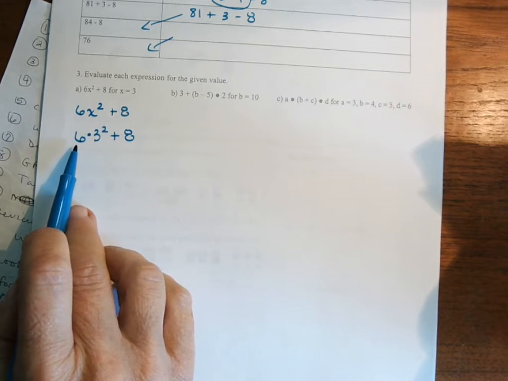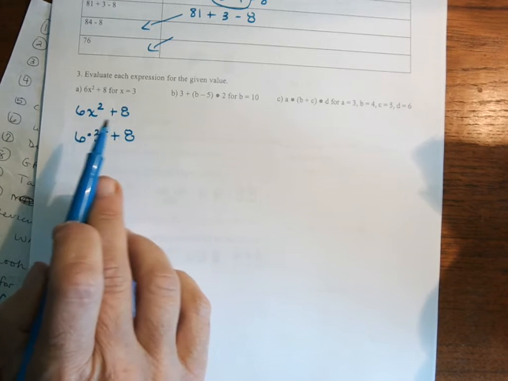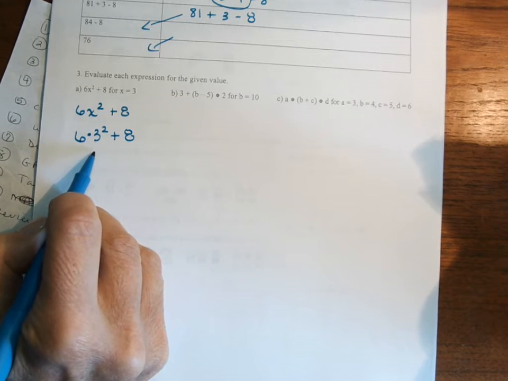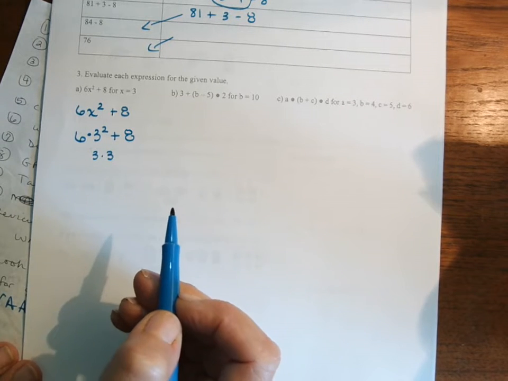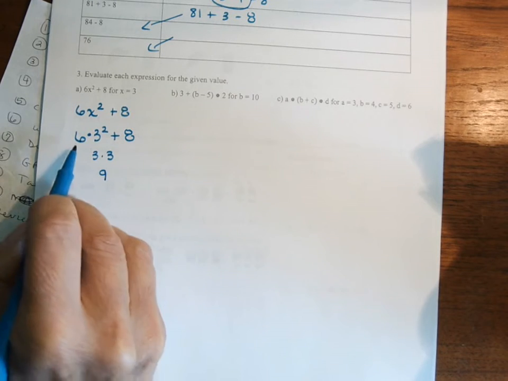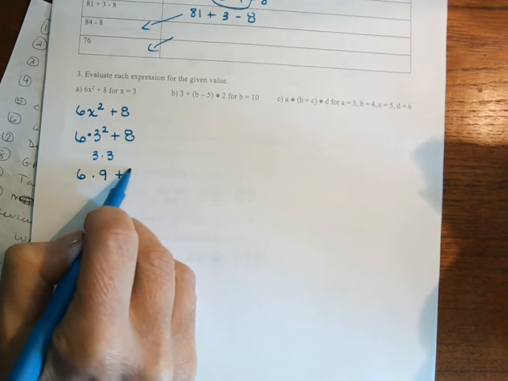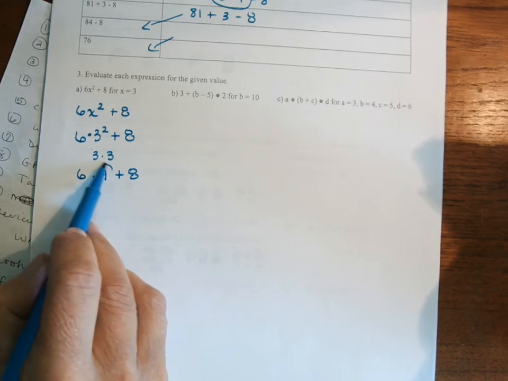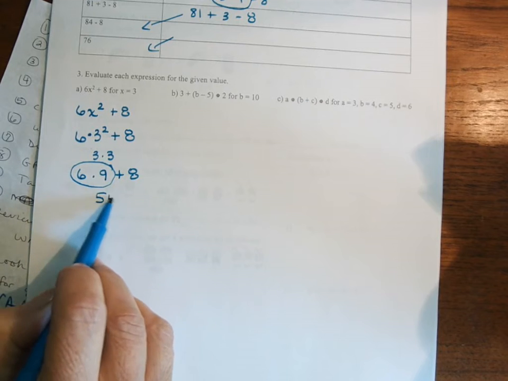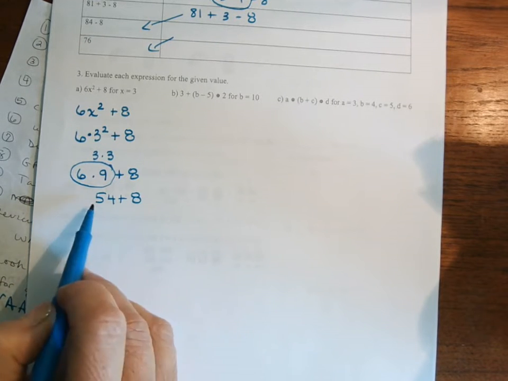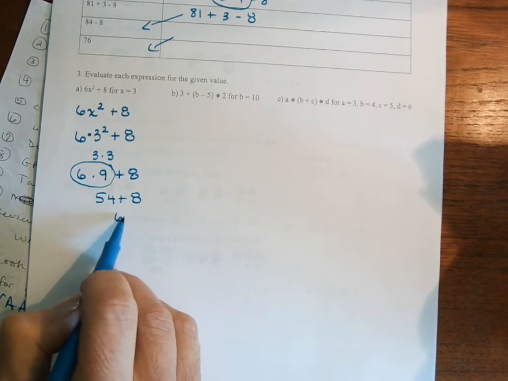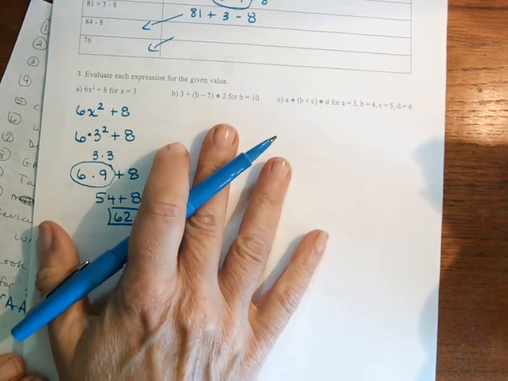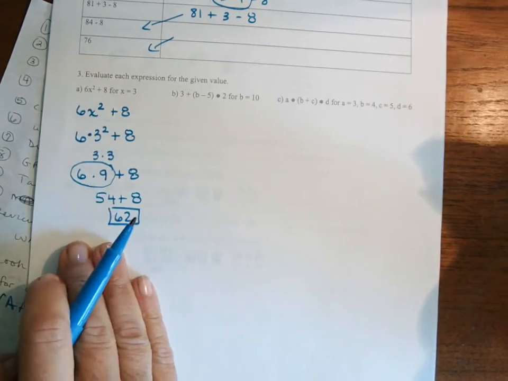So now I'm going to just evaluate this and figure out what the value of this expression is. Do I have any grouping symbols? No. Do I have any exponents? Yes. So that's where I'm going to begin. I know that 3 to the 2nd power means 3 times 3, which I know is 9. So I'm going to put 6 times 9 plus 8. Grouping symbols? No. Exponents? No. Multiplication? Yes. 6 times 9 is 54 plus 8. 54 plus 8 is 62. So the answer to this expression is 62. This part of the test will be your calculator inactive part of your test. That's why we're taking our time in doing this.